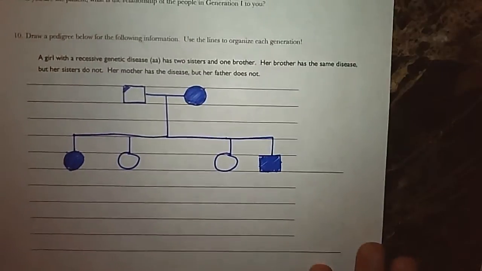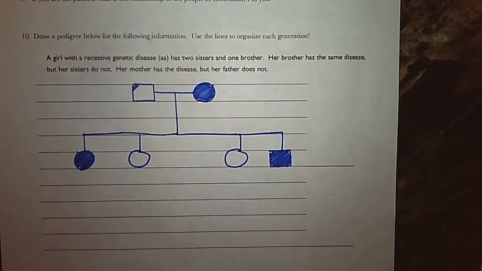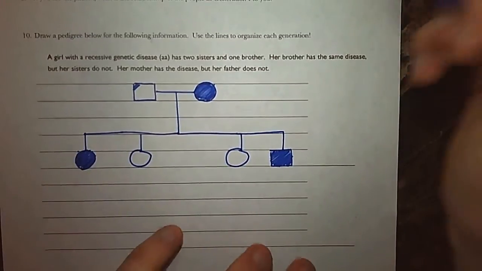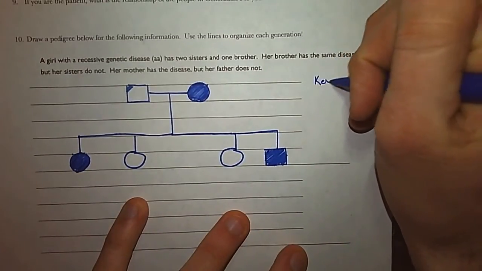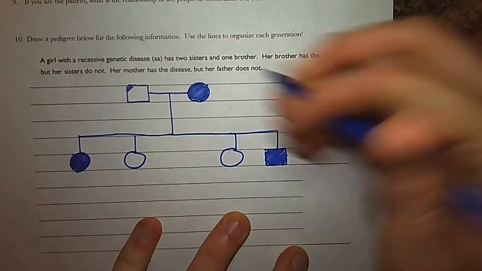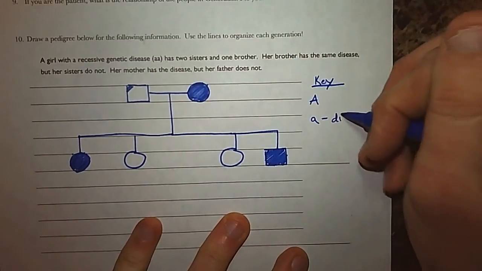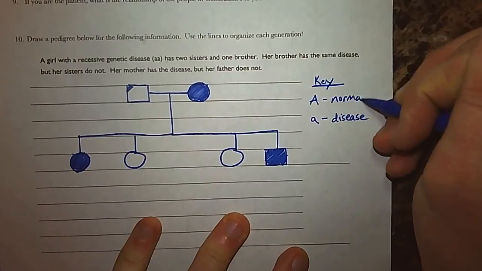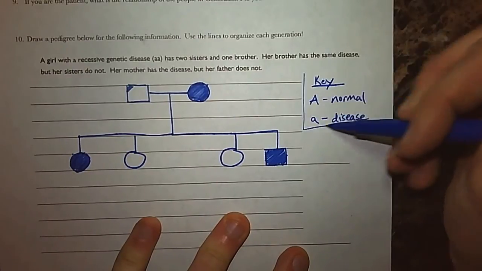All right, so here's the pedigree that I came up with for number 10. And it says that there's a girl with a recessive genetic disease. By the way, I should probably make a key anytime I have this. So I'm going to have big A, little a, and it looks like the disease, it's not being specific on which one, is going to be recessive, and so a normal condition we would say is going to be dominant. So here's our key right here.